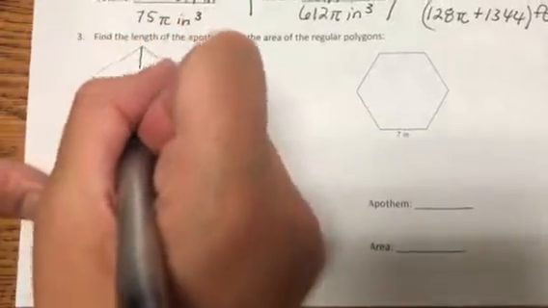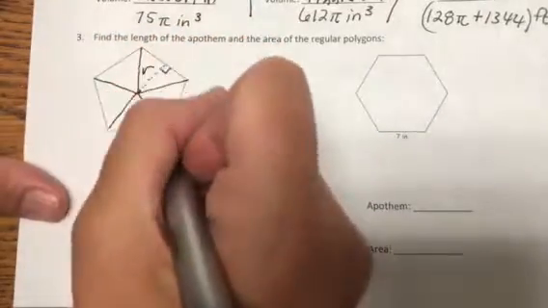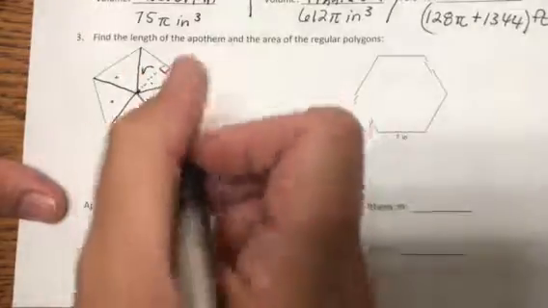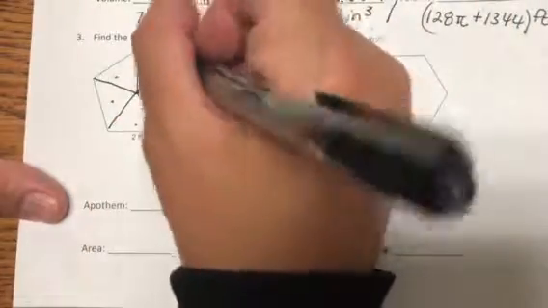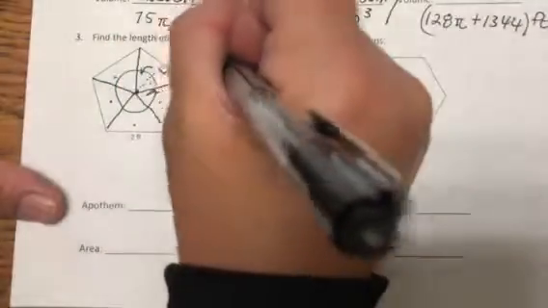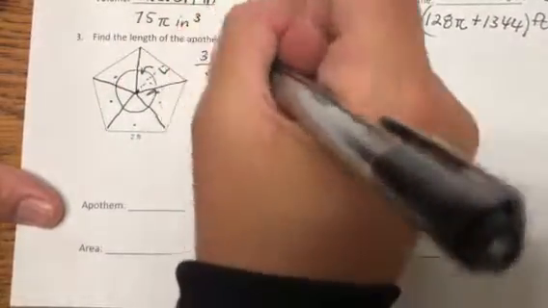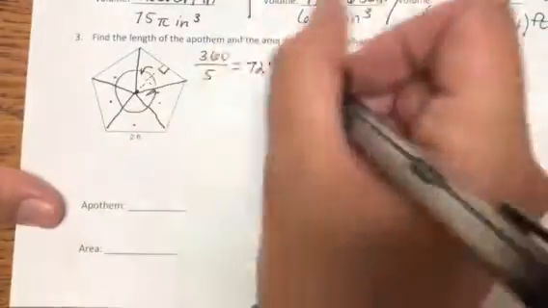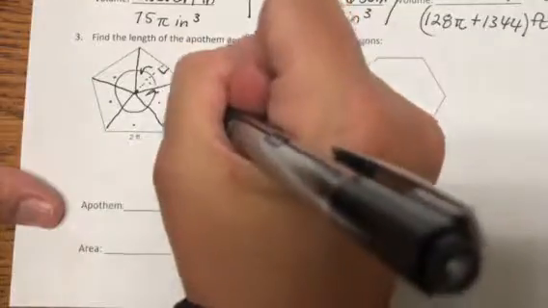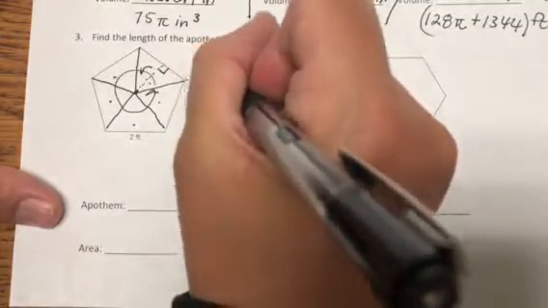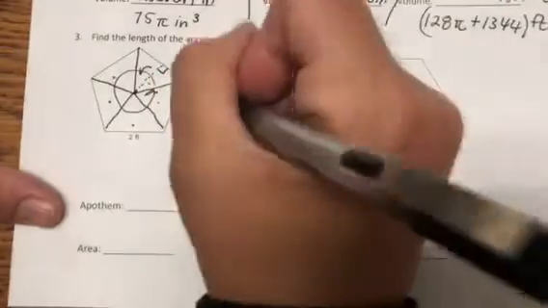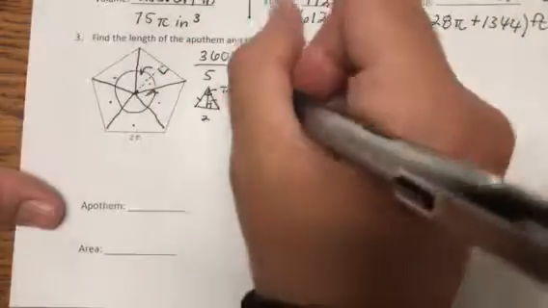So just like we've done in class, I like to draw the radii in, and I see I have 1, 2, 3, 4, 5 big isosceles triangles. So I'm going to divide 360 degrees of arc by my 5 triangles, and I get that each triangle has 72 degrees in it. Those are the radii, and it's 2 feet. When you drop the apothem, it makes a right triangle.